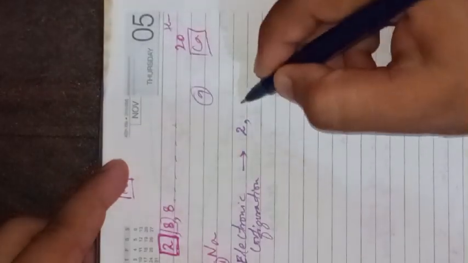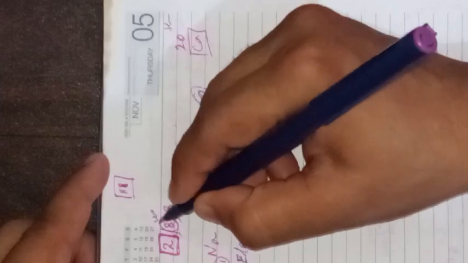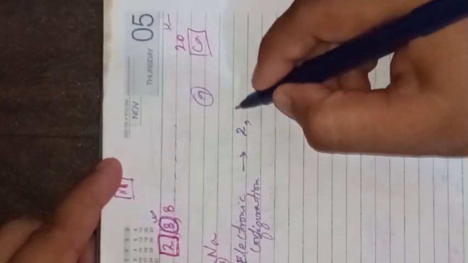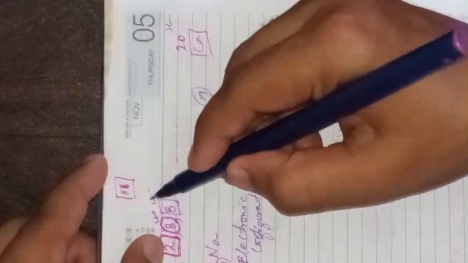So from 11 you take 2, the first shell will have 2 electrons. How many left? 11 minus 2 is 9. Now you cannot put 9 in the second shell, because I told you that the second shell cannot hold more than 8 electrons. So out of 9 you take 8. The second shell got 8 electrons. How many left? 1. You have to send it to the third shell, because the maximum number of electrons which the third shell can contain is also 8. So we can put 1. Definitely you cannot take more than 8, but less than 8 is possible. This is the electronic configuration.